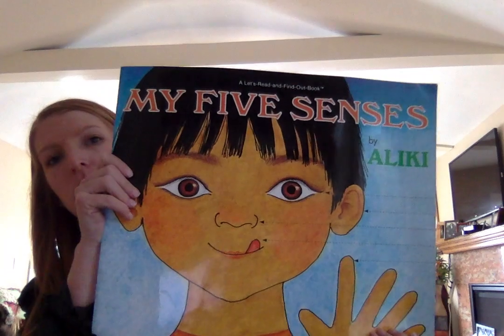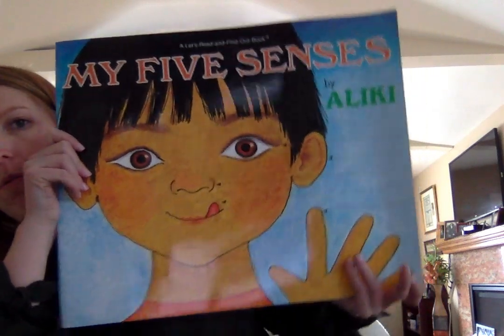Some of the key vocabulary: senses, sight, hearing, touch, smell, taste, seeing, eyes, eyesight, vision, blind, and braille. I'll get into the rest of that later. Some of the resources I used were My Five Senses by Aliki. Sorry, it's a big copy. I have a smaller one at school, but markers, paper, and then the space I would use would be the classroom space.